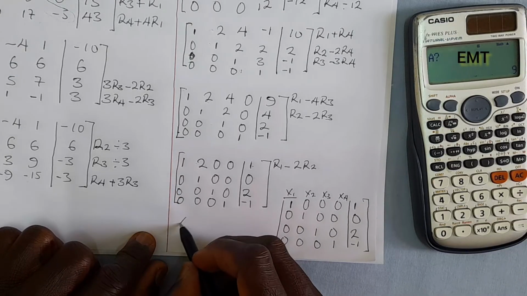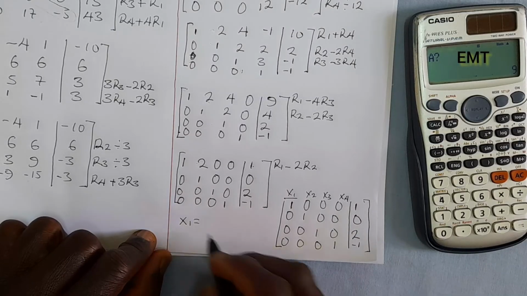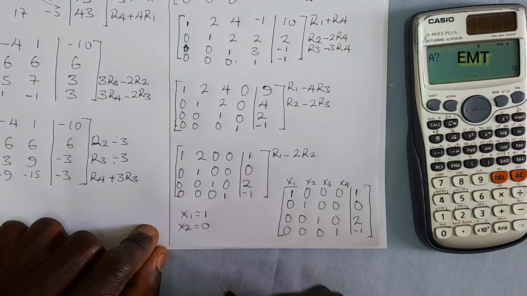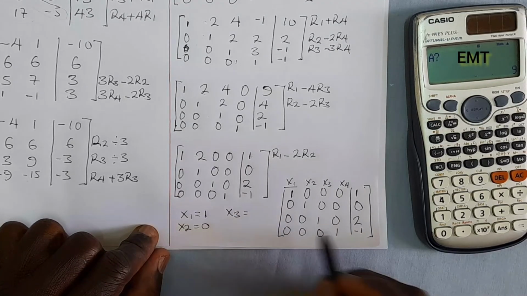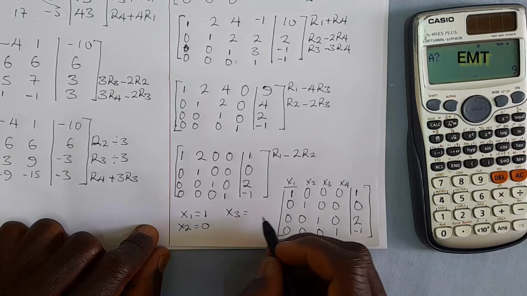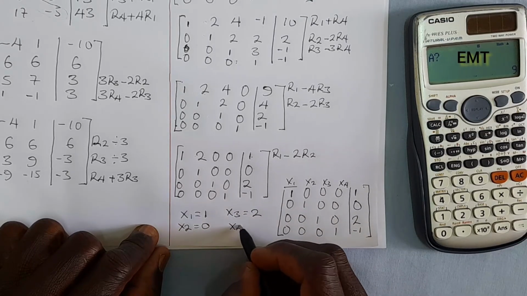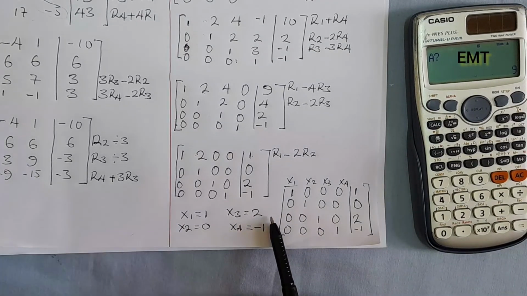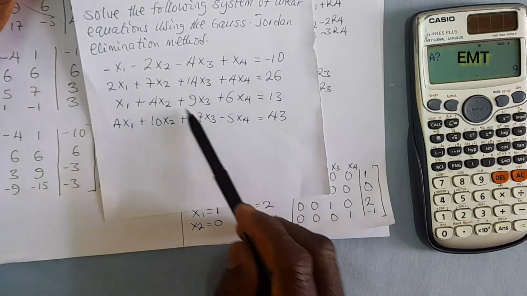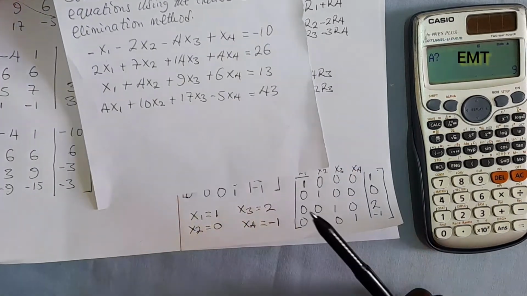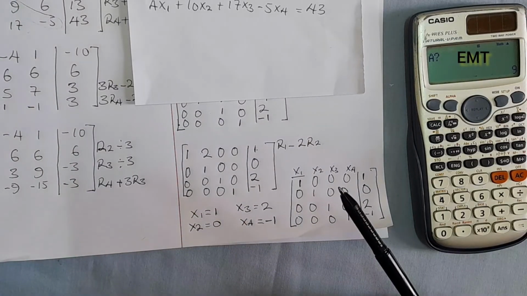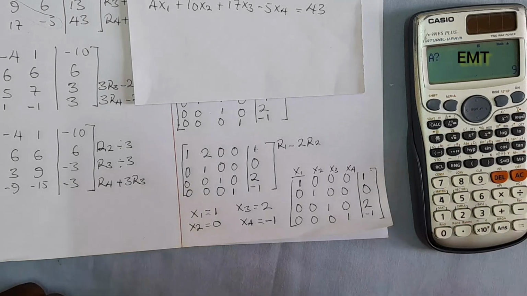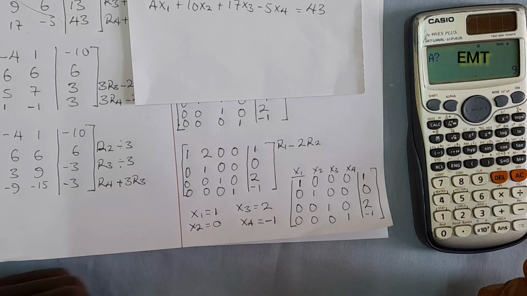So for our x1, the answer for it is 1. Our x2 is 0. Our x3, which is this, is 2. And our x4 is negative 1. If you actually confirm this in the equation here, you will get the answers as this. So the system has been solved in this way with accuracy and more speed than when you do the whole thing the way you should do manually.